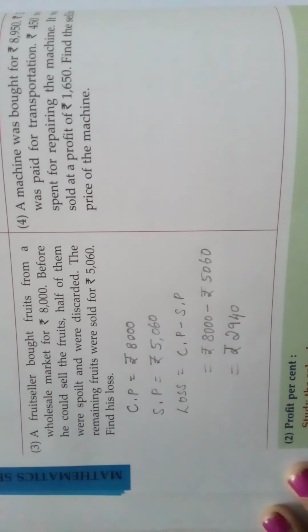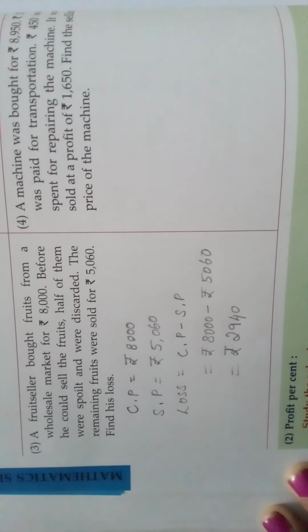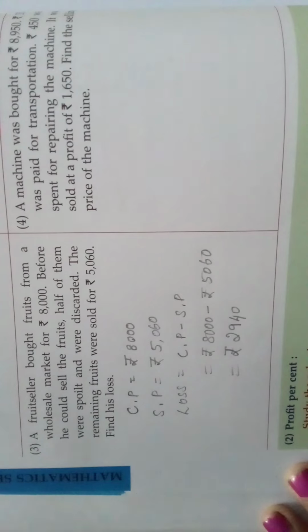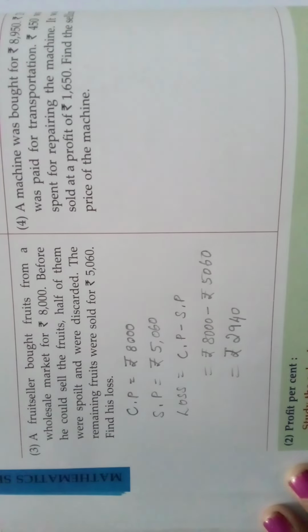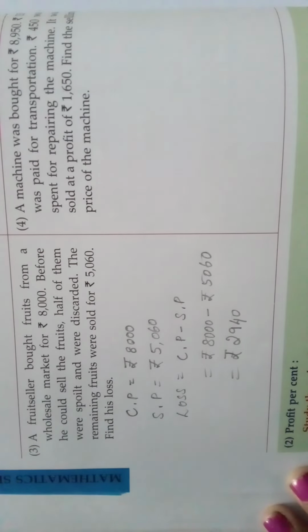See what happened after the fruit seller bought the fruits from the wholesale market for rupees 8,000. Half of the fruits were spoilt and were discarded. So the remaining fruits only he can sell, no. So he sold it for rupees 5,060. So he got a loss of what? Rupees 2,940. Understood, children? See, this is about money transactions. Okay, come we'll go and see the next topic, profit percent.